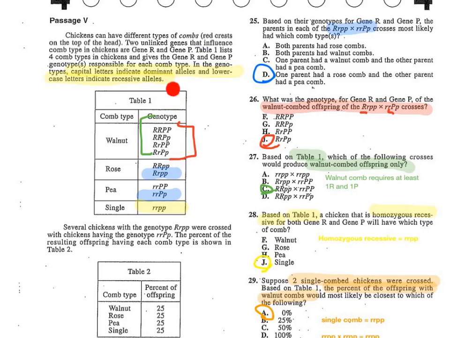Now when looking at table 1, and specifically the walnut comb, you'll notice that every one of the genotypes that results in the walnut comb has at least one dominant R gene and at least one dominant P gene. So that tells us that these parents had to have passed on that dominant gene to have walnut-combed offspring.